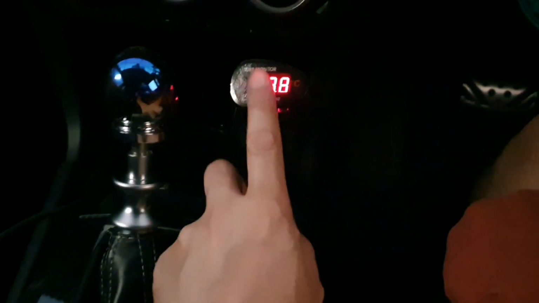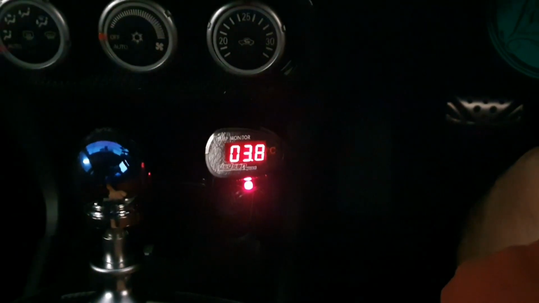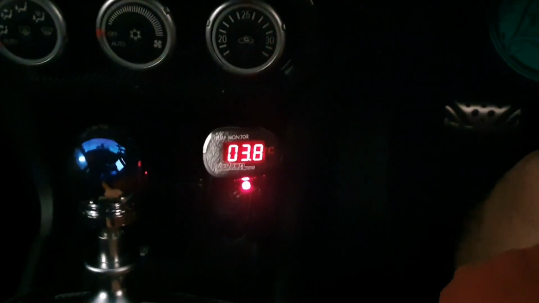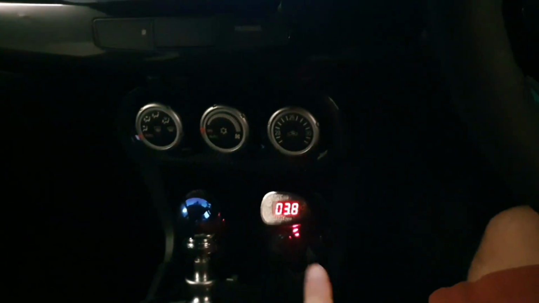If you're not familiar with my channel and with my mods from my Instagram, Juzzy Evo X, then you can see here that I've got a Dodson base temp reader. Essentially all this is just a probe that goes straight to the Dodson heated sump, that's the sump cover for the SST transmission. I've just driven to the shops and back. At the moment it's displaying that it's 38 degrees Celsius.